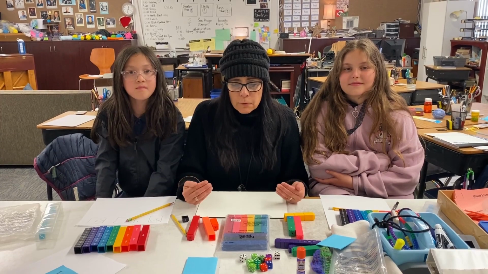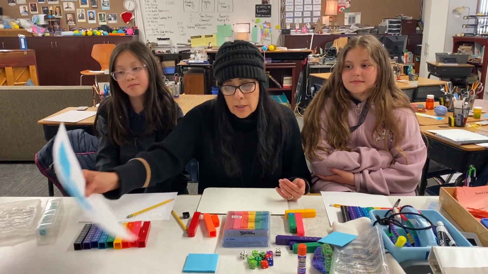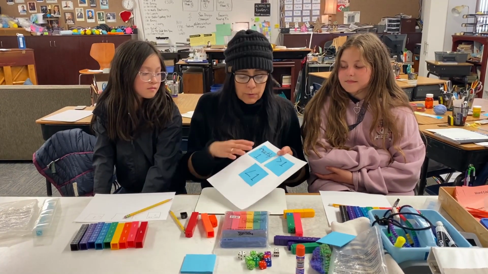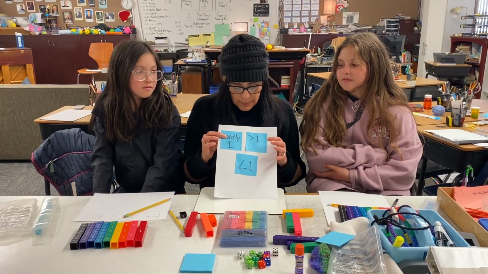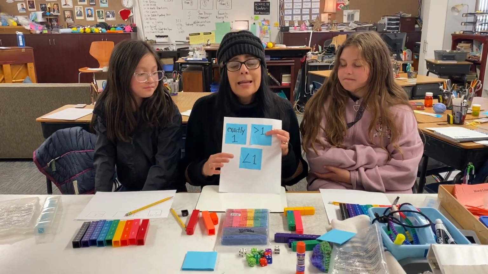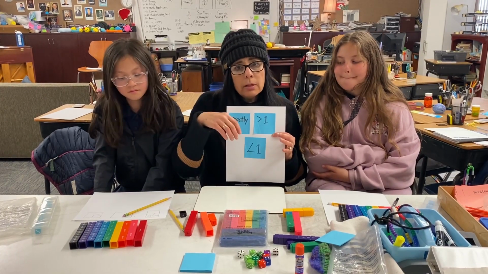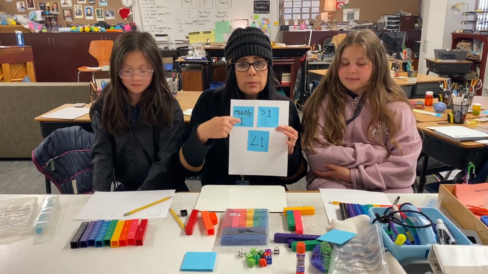So we prepared for this game yesterday, actually. I laid the groundwork for this game by practicing exactly 1, greater than 1, and less than 1. And each table in my classroom had a set of these Post-its.